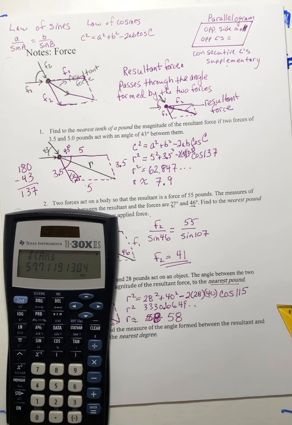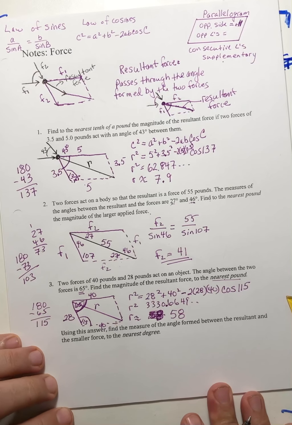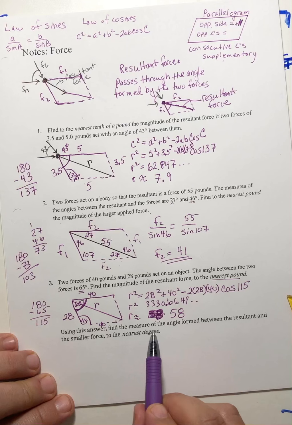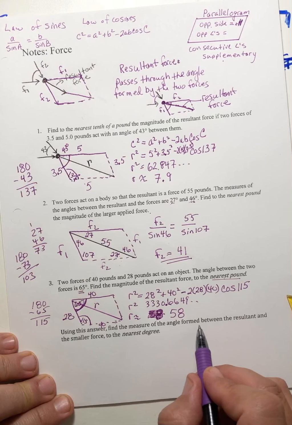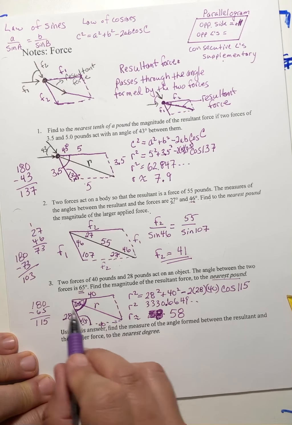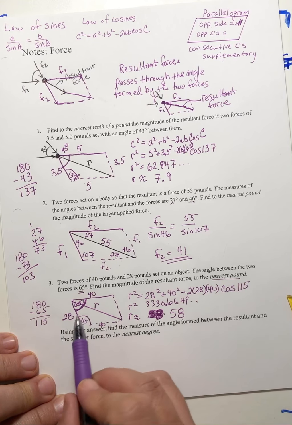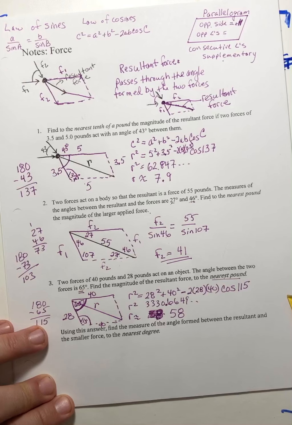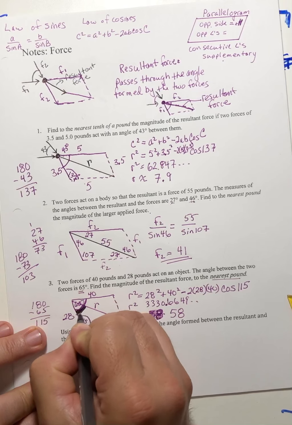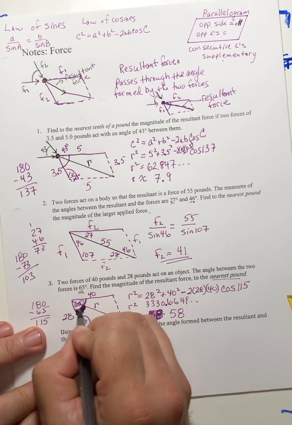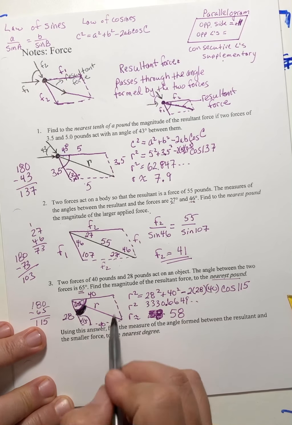All right. Now, last question, the last part. It says, using this answer, find to the nearest degree the measure of the angle formed between the resultant and the smaller force. Well, 28 and 40, which one's smaller? 28's the smaller force. So we are finding this angle right here, this portion of the angle. Remember, the whole thing is 65. We're finding this portion right here. I don't need to find this part up here. I have all the information in this picture right here.